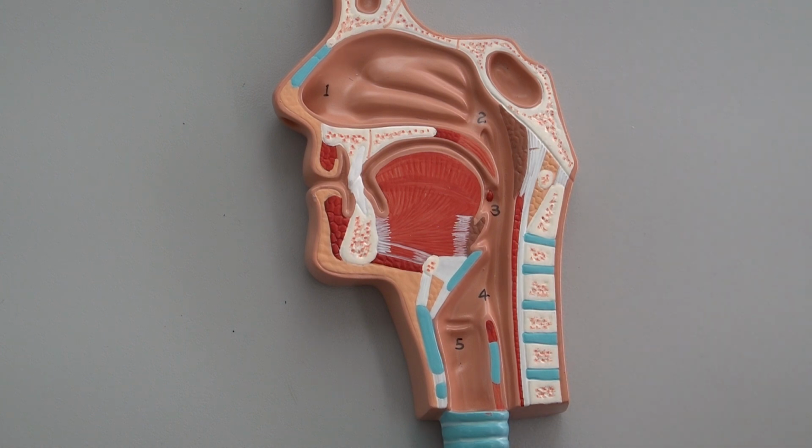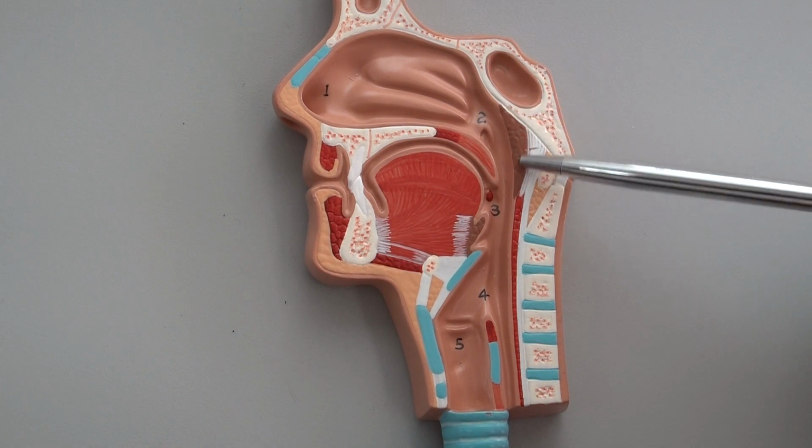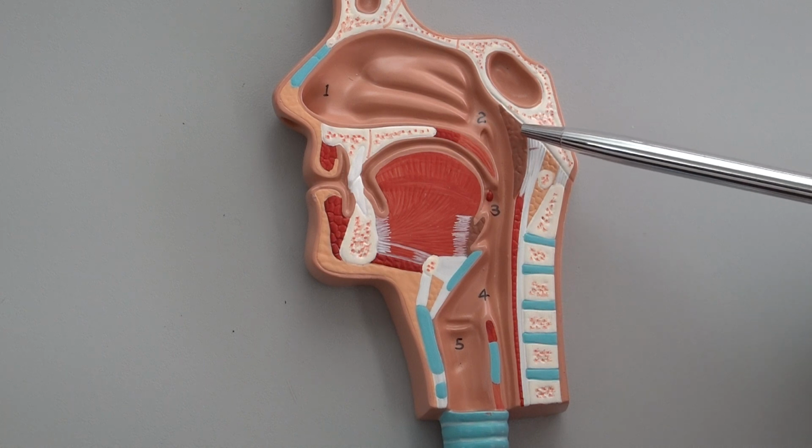the middle ear and the atmosphere. Then I see on the back wall of the nasopharynx a very large tonsil, which is called the pharyngeal tonsil or adenoid. Obviously, that's part of the immune system. It contains lots of immune cells, including some immunocompetent cells.